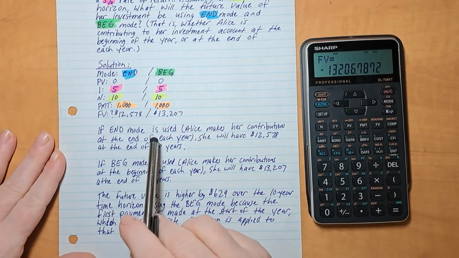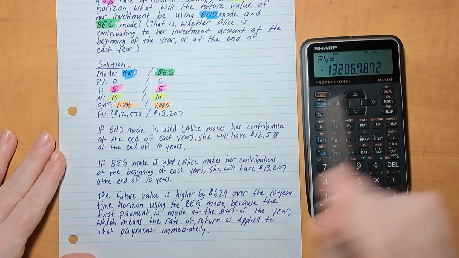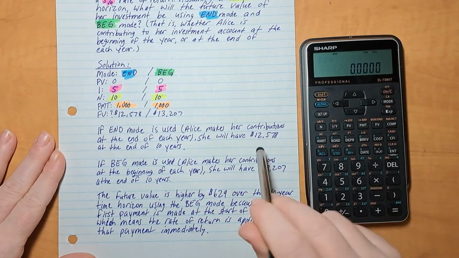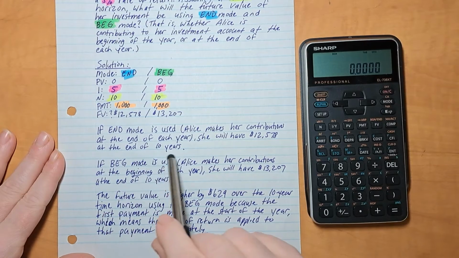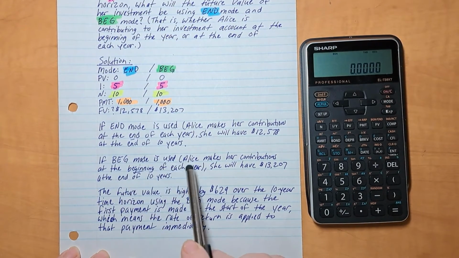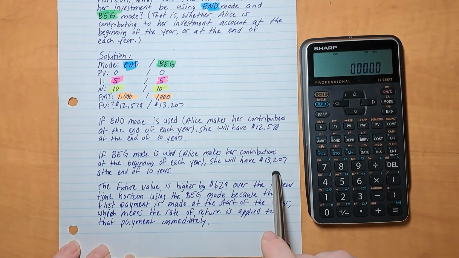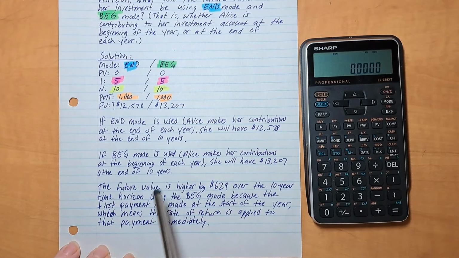So if the end mode is used, meaning Alice makes her contributions at the end of each year, she will have $12,578 by the end of 10 years. If the beginning mode is used, which means Alice makes her contributions at the beginning of each year, she will have $13,207 at the end of 10 years.